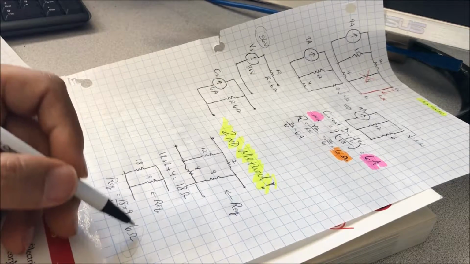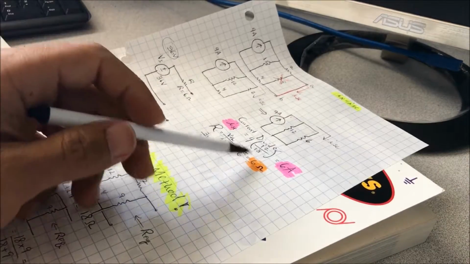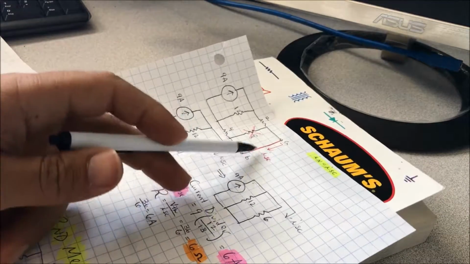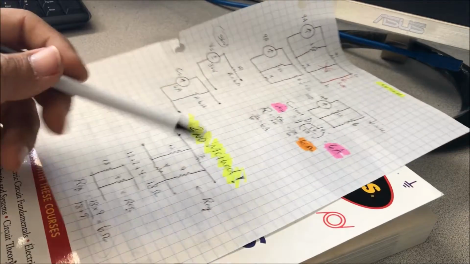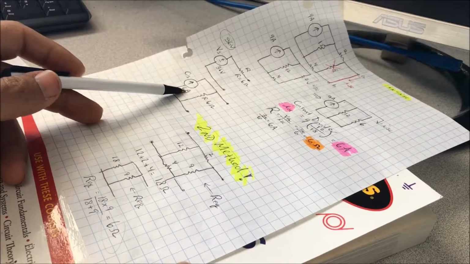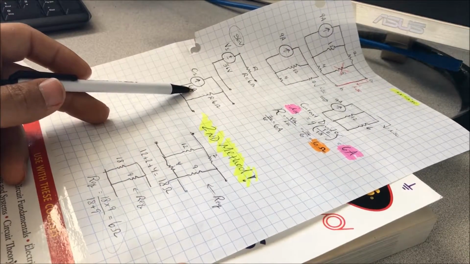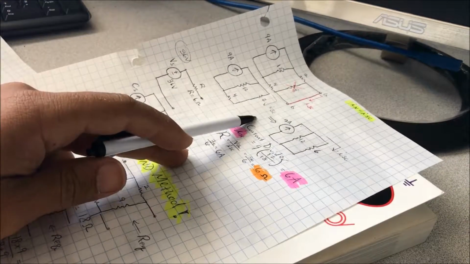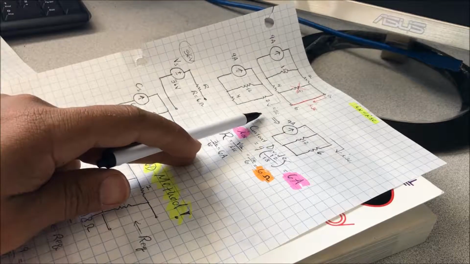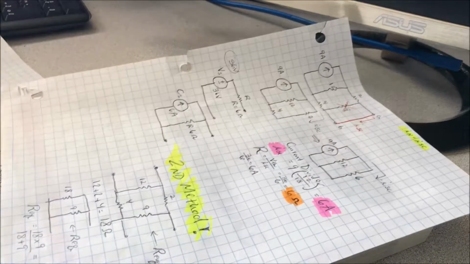So that's another way of getting R equivalent instead of doing the I short circuit. But like I said, this way only works if there are independent sources. If there are any dependent sources, it will not work. You'd have to go and do it with I short circuit. Hope this helps you guys.